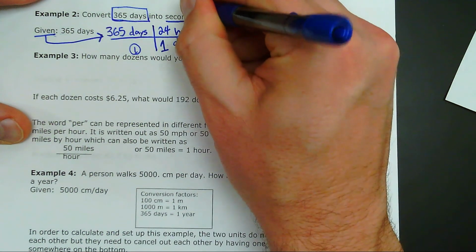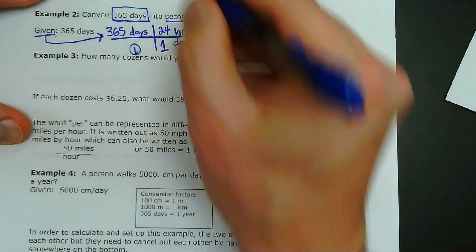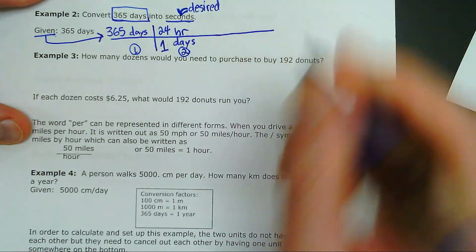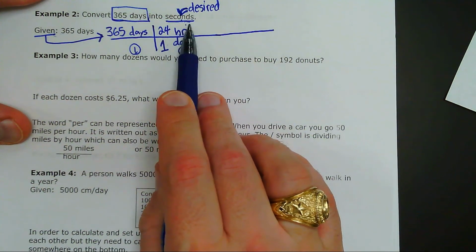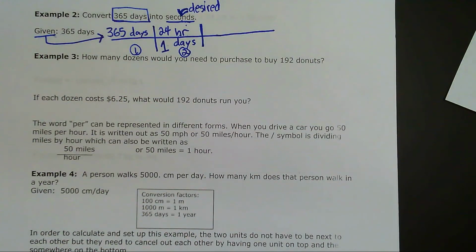No. Our desired unit is whatever it asks us for in the question, and it wants seconds. So seconds is my desired unit. I'm not going to stop until I get to seconds. So let's make it a little bit longer. Okay. Did we successfully cancel out a unit?